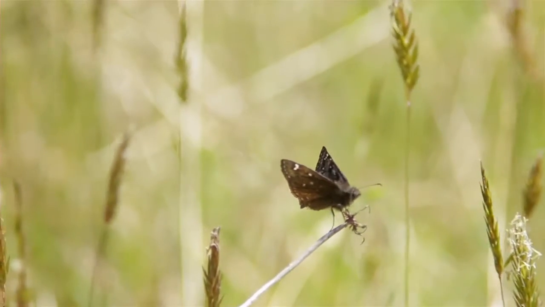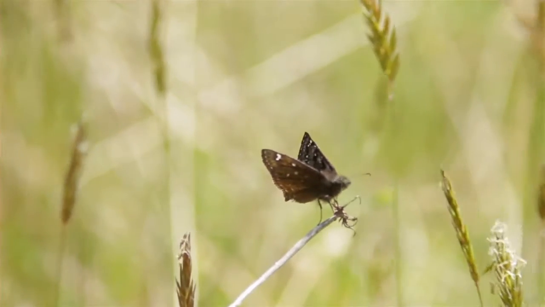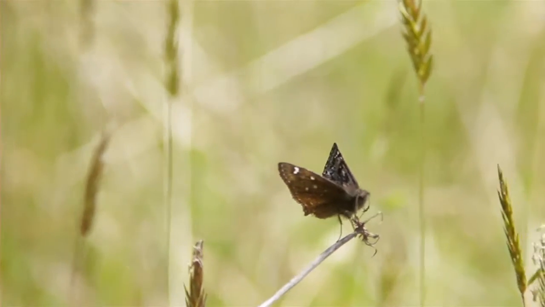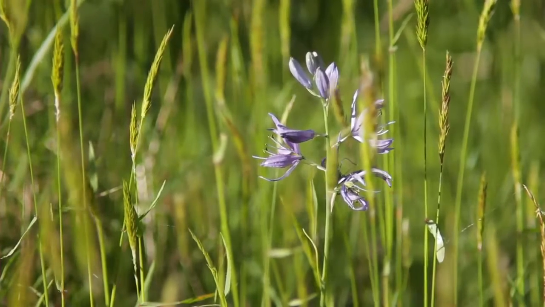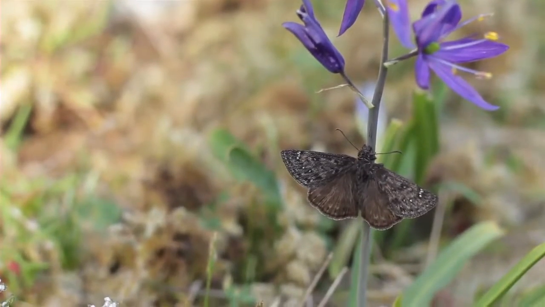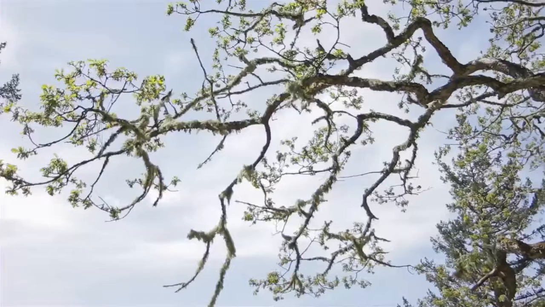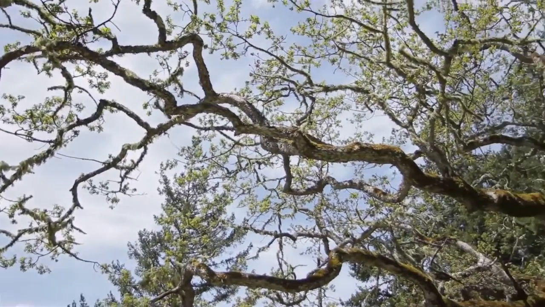The adults of Propertius Duskywing fly during the spring from about late April all the way through until July. During that time, the butterfly is busy nectaring on the wildflowers that are found in Garry Oak ecosystem. It's also looking to mate and then to lay its eggs, which it does right on the leaves of the Garry Oak tree.